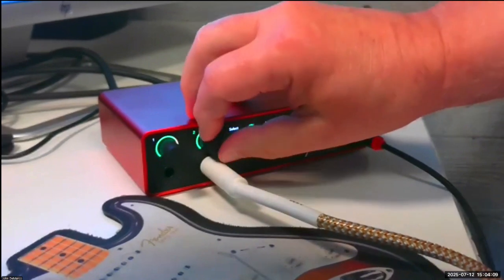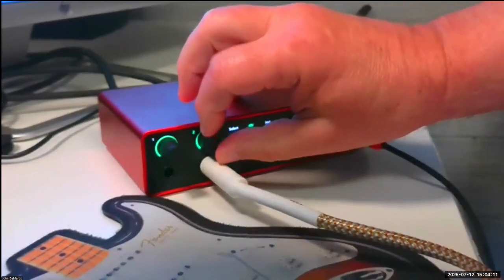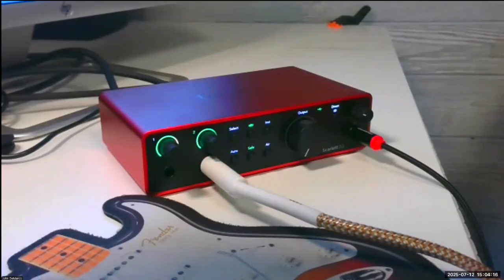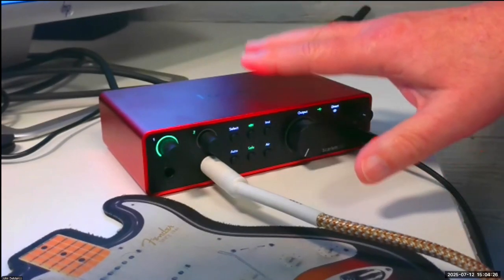So what you want to do is you want to take this preamp, this amp, this gain, and you want to make sure that it's green, maybe barely going into the yellow. And now you know you've got a clean signal. It's as simple as that. And now you know you've got your interface set correctly.